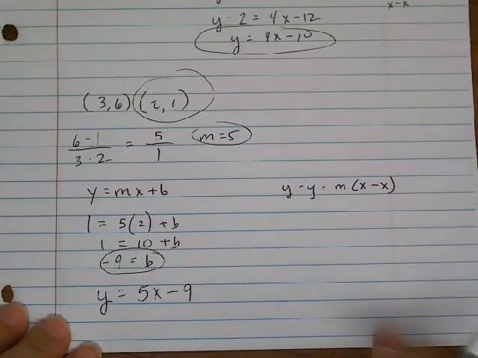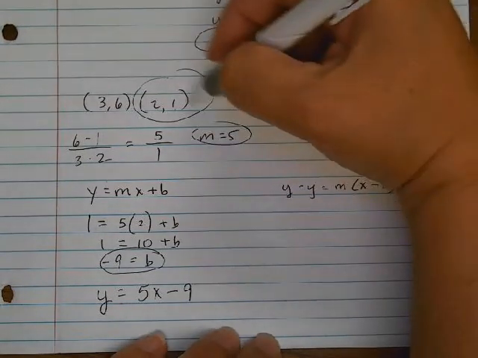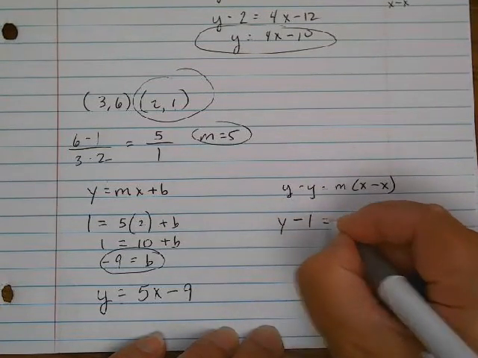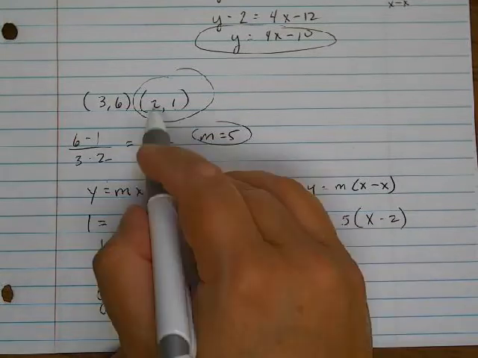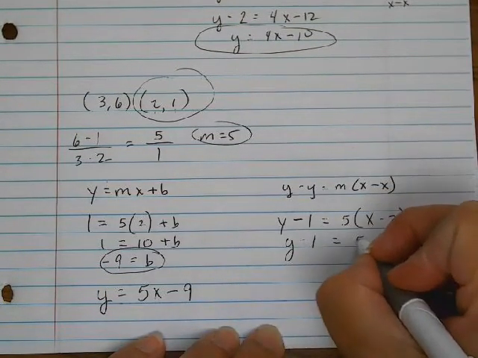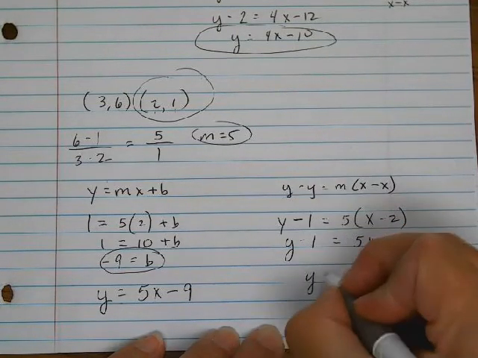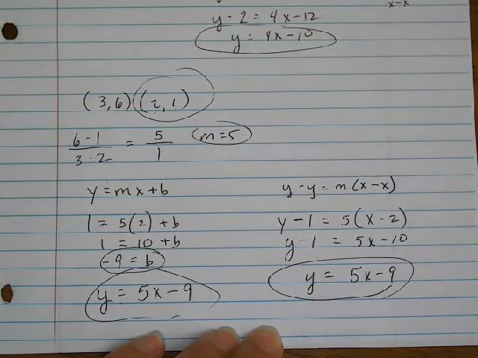So using point-slope, we should get the same equation. Let's see if we do. Again, I'm just going to pick this point and this slope. So y subtract 1 equals 5 times x subtract 2, because this is always x and this is always y. So y minus 1 equals 5x minus 10, and then add 1 to both sides. So y equals 5x minus 9. You get the same equation both ways.